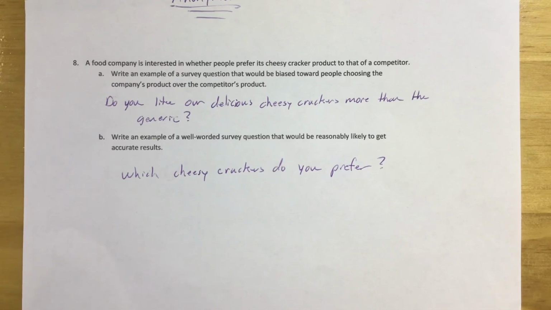So this is what I wrote. Do you like our delicious cheesy crackers more than the generic? Okay, I just told you ours are delicious. Why would you not choose ours? And I just told you the other ones are generic, which means that they're probably not as tasty. So there we are. B, write an example of a well-worded survey question that would be reasonably likely to get accurate results. Just make it neutral. Which cheesy crackers do you prefer? Don't tell them yours are delicious and theirs are bad. Just say which ones do you prefer, and then you take one.